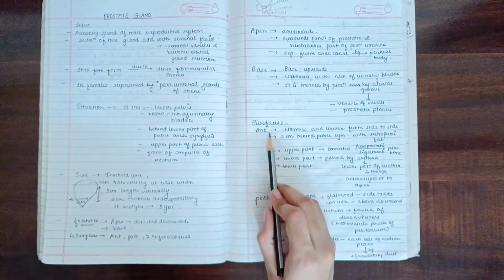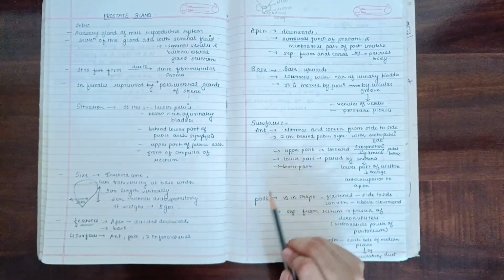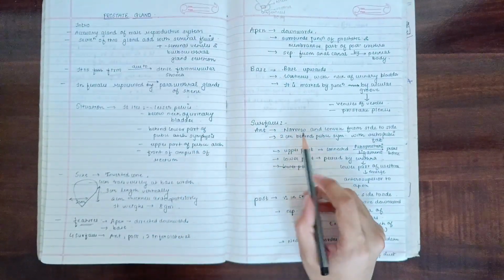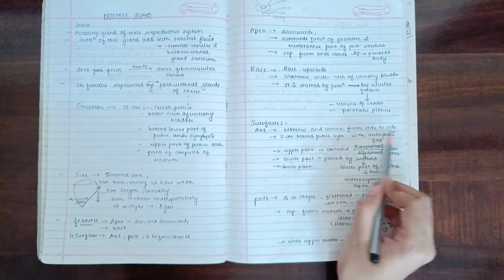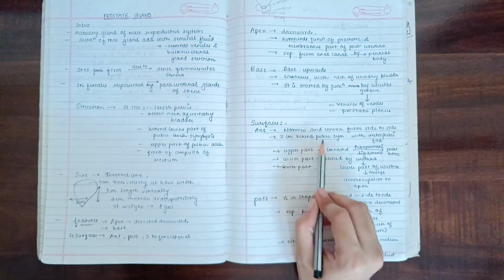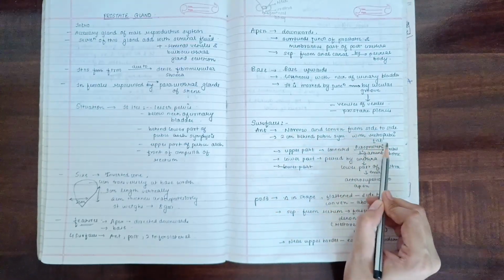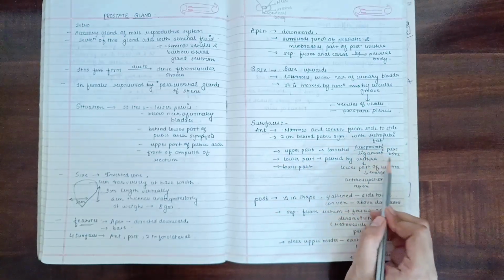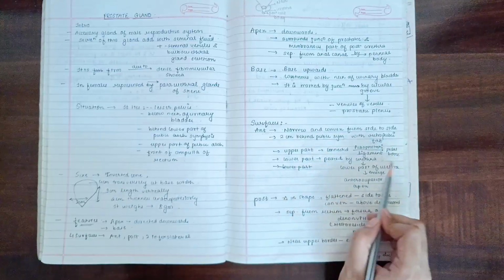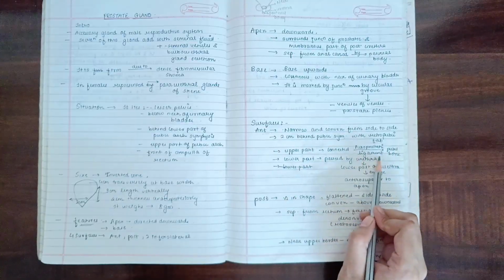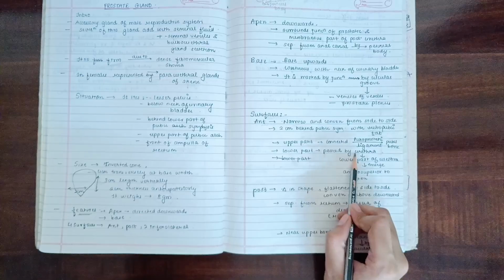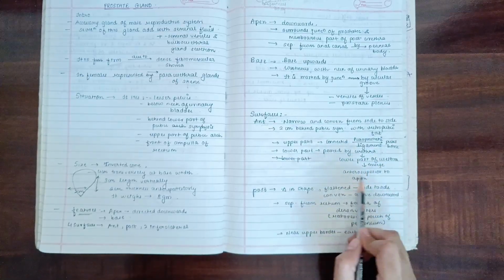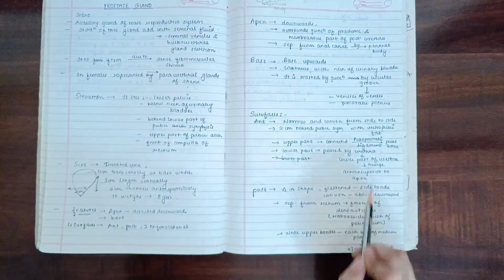Surfaces: anterior surface, posterior surface and 2 inferolateral surfaces. Now anterior surface is narrow and convex from side to side. It is 2 cm behind the pubic symphysis, with the retropubic fat. Upper part is connected to the pubis bone with the help of the puboprostatic ligament. Lower part is pierced by the urethra, and the urethra emerges anterosuperiorly to the apex.